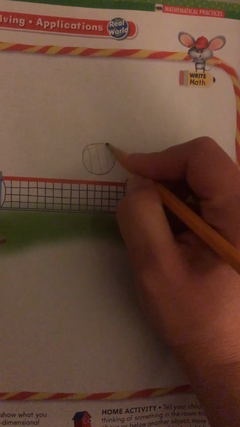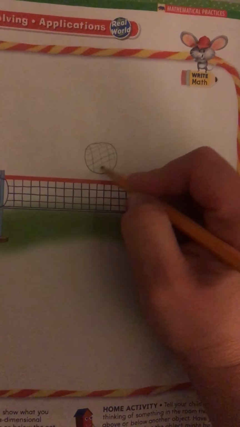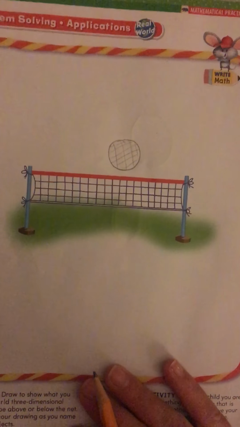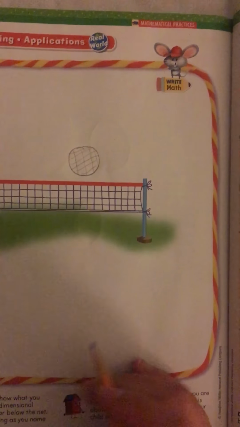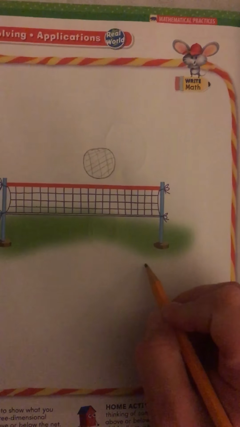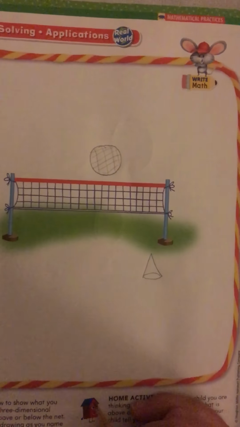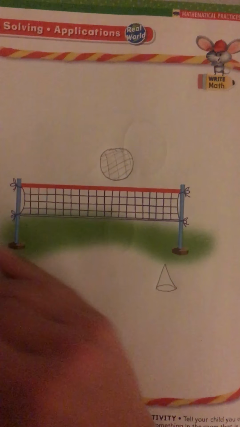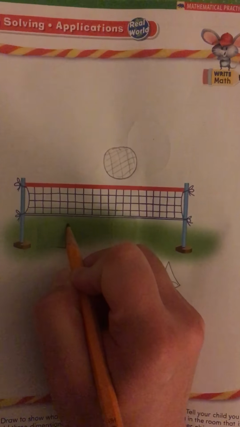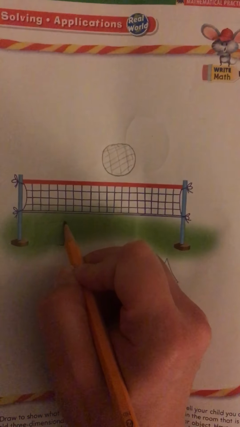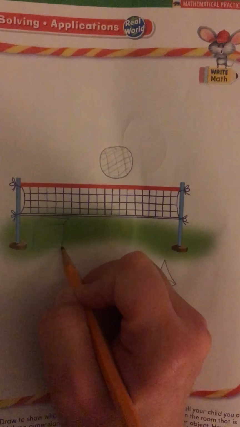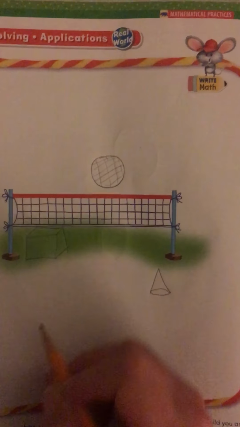And you can just draw lines to show it's a ball, and that's above the net. And I'm going to draw a cone below the net and a cube directly below the net.